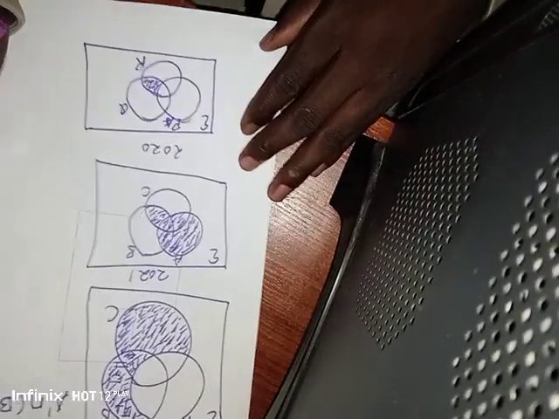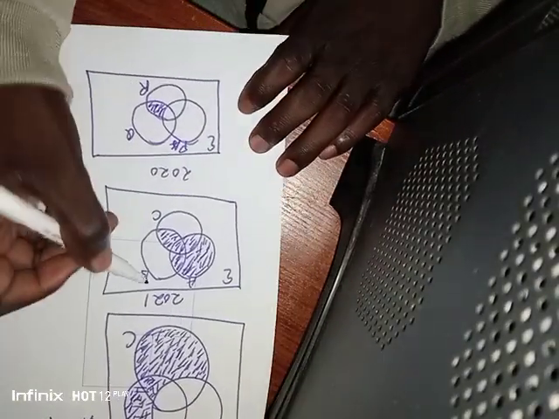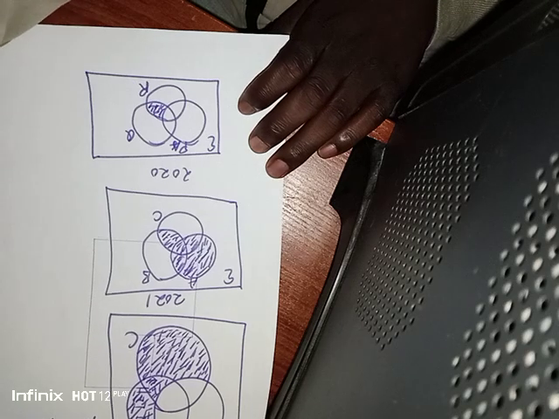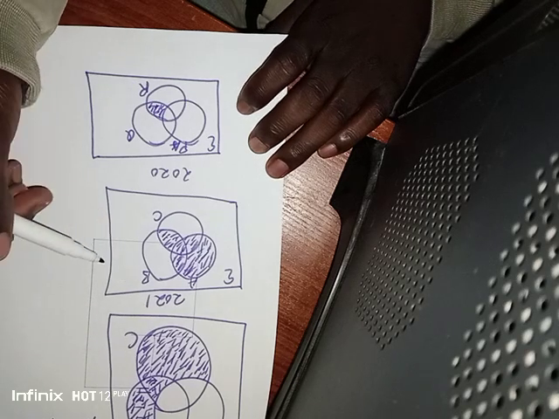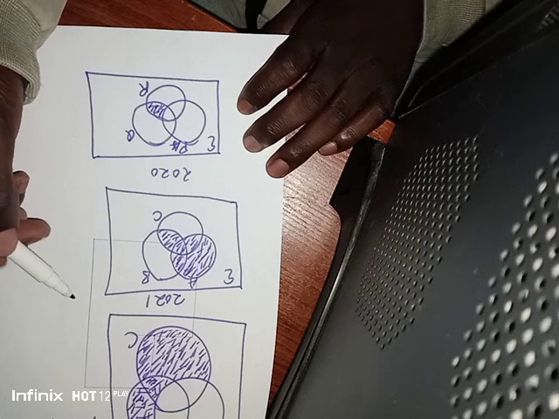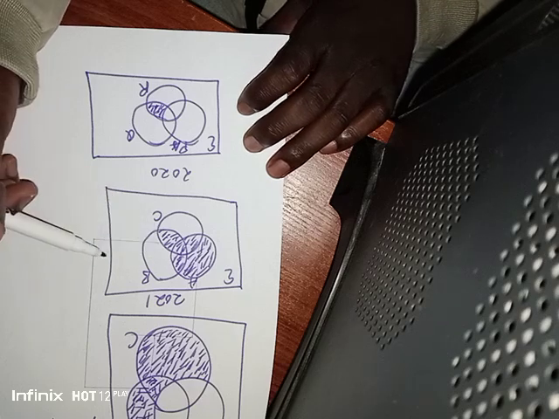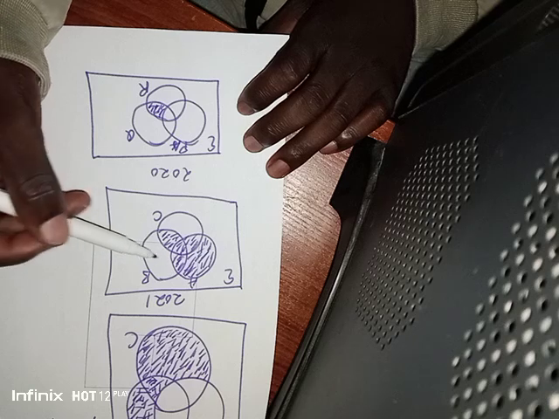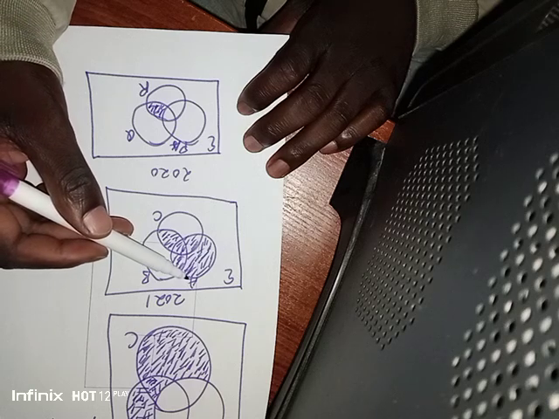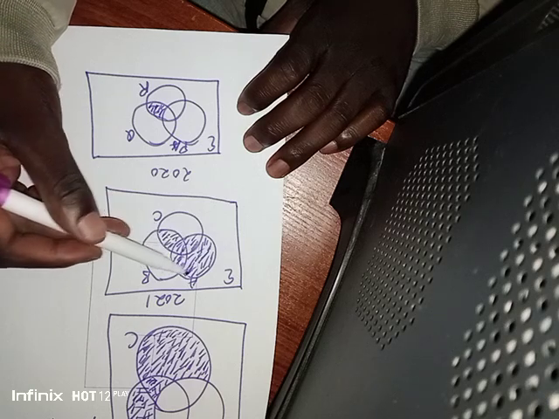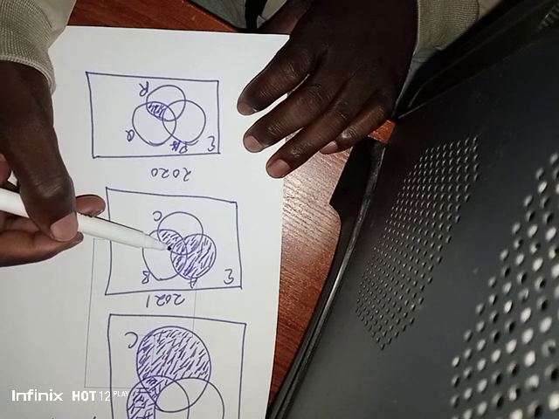Then I'll go to 2021. I don't know whether it's GCE, I'll just pick it randomly. If you check nicely here, we're looking at the set A, it is wholly shaded. This part as well as this other part here.